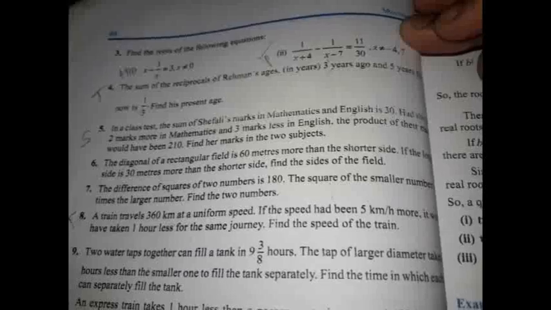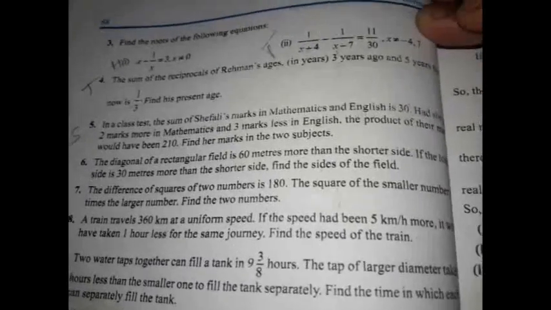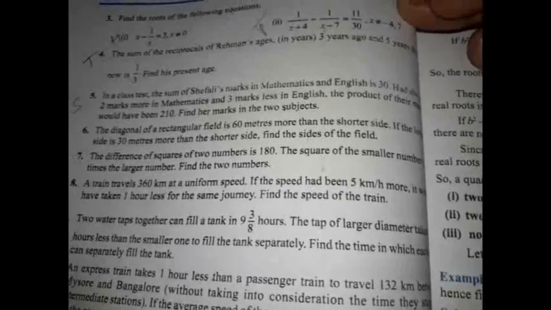I am going to help you out in framing the equations and I am going to leave the problem to you. You need to solve it. Again, the solving part depends on you. You can use any of the methods, either factorization or completing the squares or quadratic formula. You can solve the obtained quadratic equation and you can get the solution. Right? Let us move on to the fourth question.